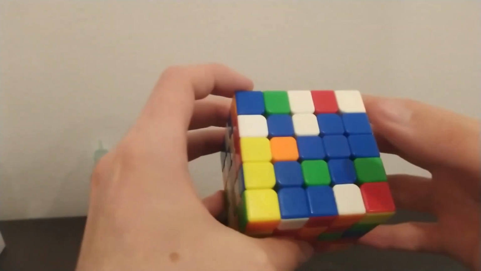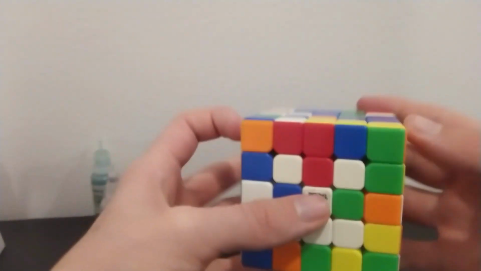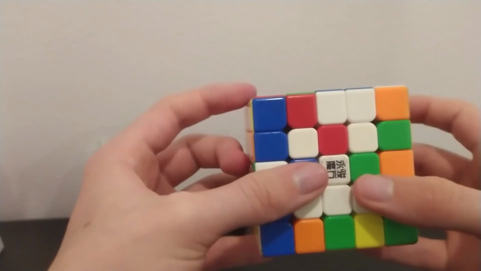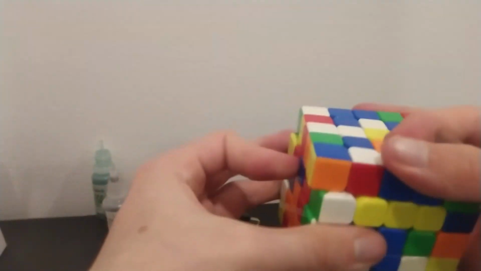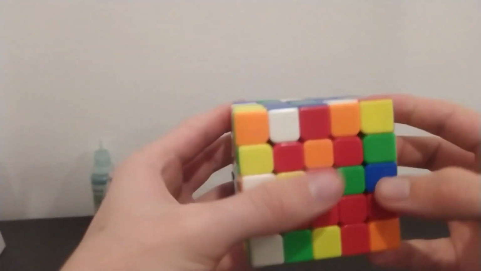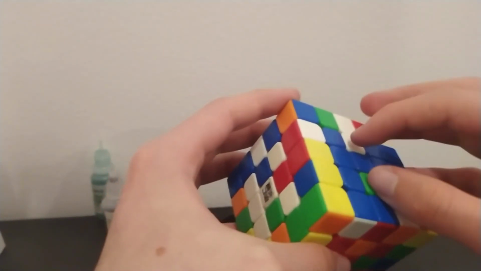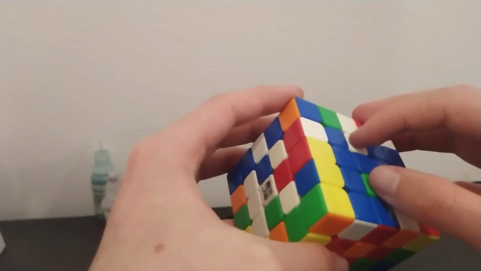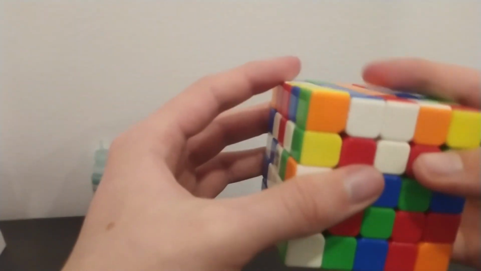And now we can move on to T centers, so we have QM. I do Q like this, I rotate. And I can also execute M from here, so I will do it. Then we have A and C, these two pieces. What I do is just a setup.